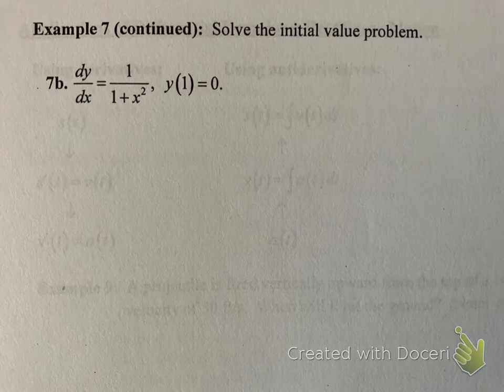All right, so this is 4.8 part 4. This should be the last portion of this section. And we're starting at example number 7, continued, which is on page number 9 of this unit. So it says solve the initial value problem.